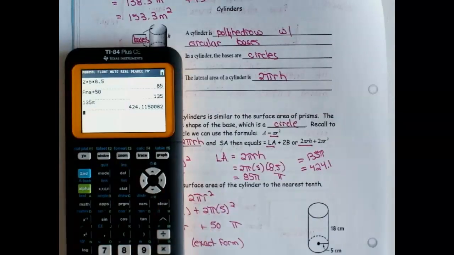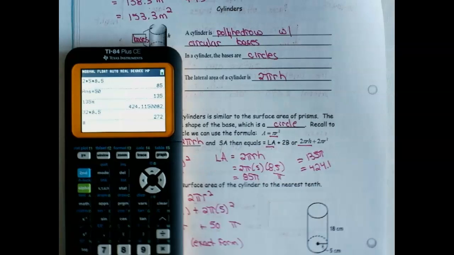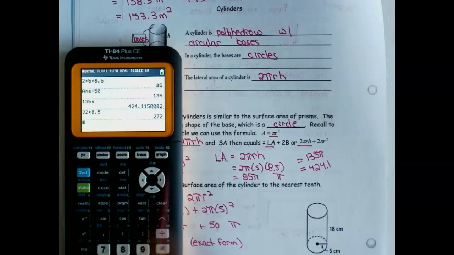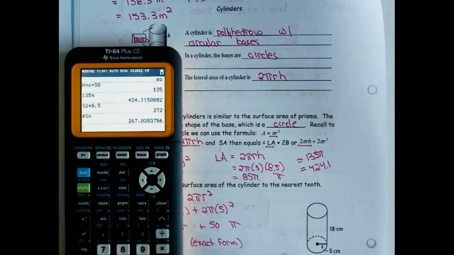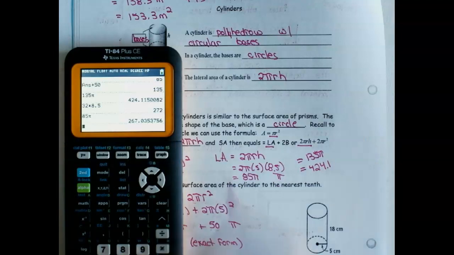We said it was about 32 times a height of 8.5. We should be coming up with something close to 85 pi. I got 272. Well, let's compare that to the 85 pi, 267. So again, we're pretty close. Like I said, just trying to reinforce that the distance around is the same thing as the circumference. So I can truly measure it if I had my tools. If not, all I need is the radius and my circumference formula.